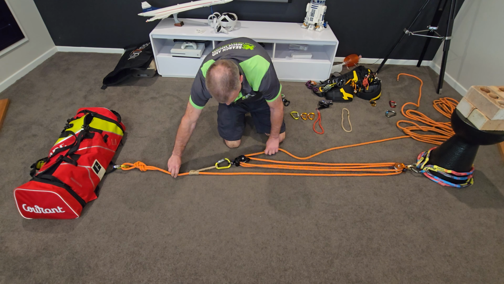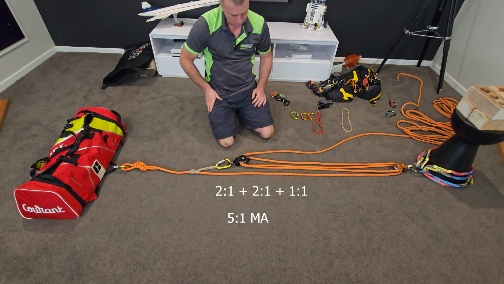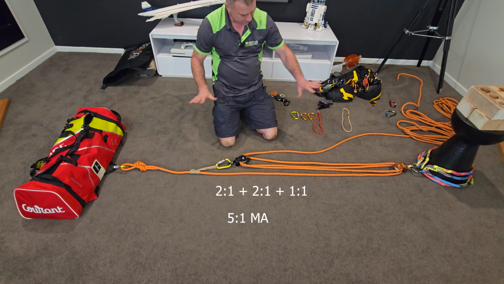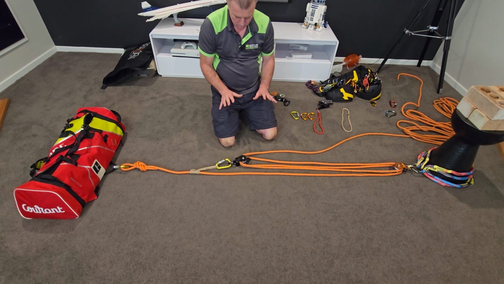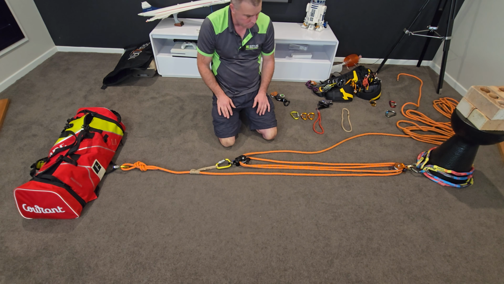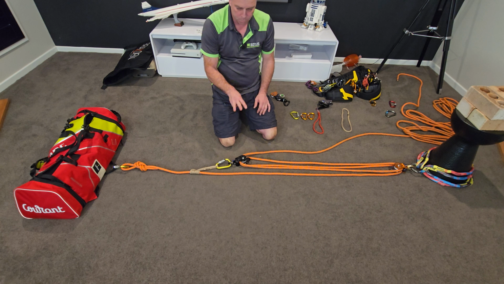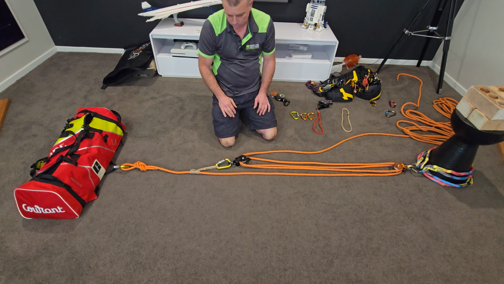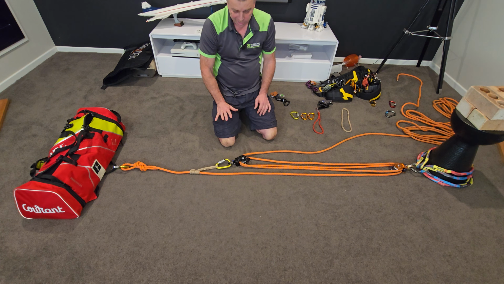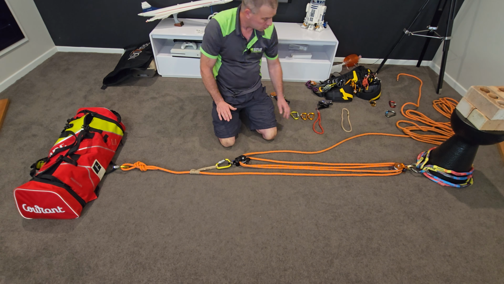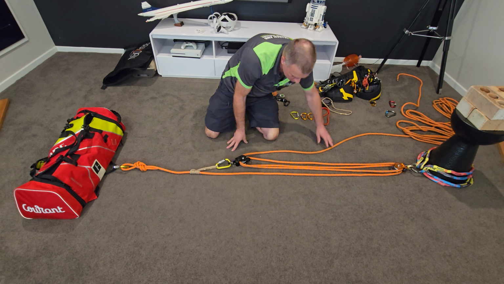This is actually a 5 to 1 mechanical advantage pulley system. It's quite easy to see how it is, and this is the second method you may choose to use on a rescue site, going from a 3 to 1 up to a 5 to 1. Realistically, you don't really want to be going much more than a 5 to 1 unless you've got someone there with a bit of knowledge to know what you're doing.